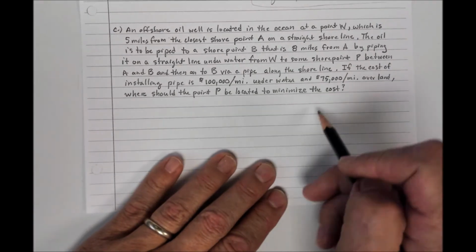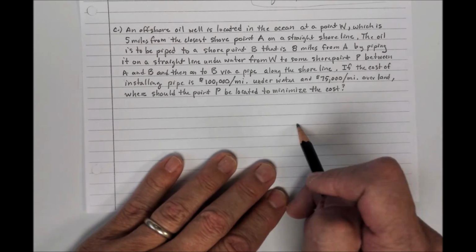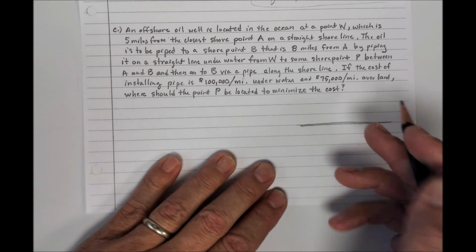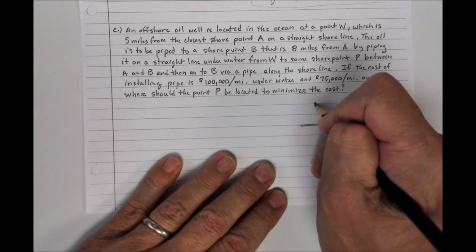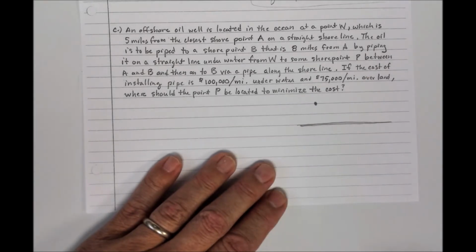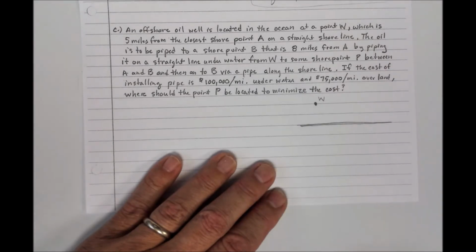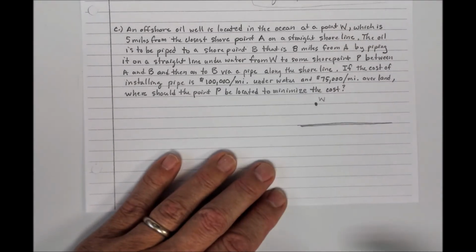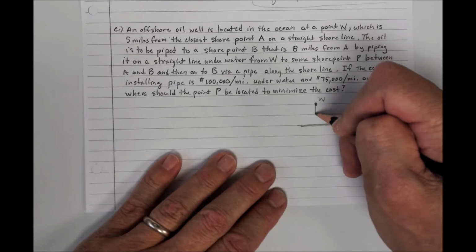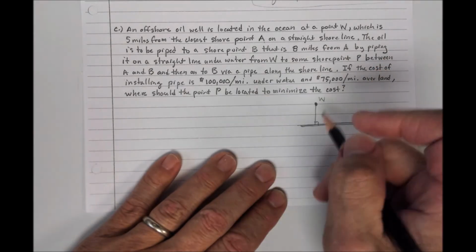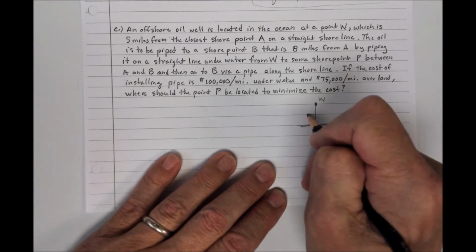Here's my straight shoreline. And here's my oil well. Located at point W, which is 5 miles to the closest shore point, so that'd be perpendicular like this, which is point A, and this is 5 miles.